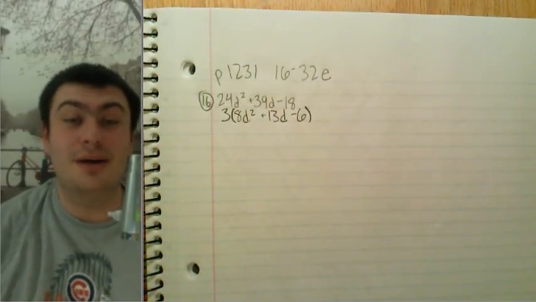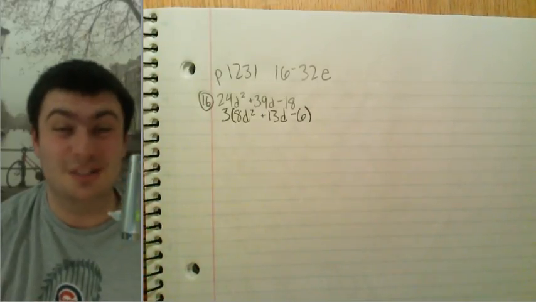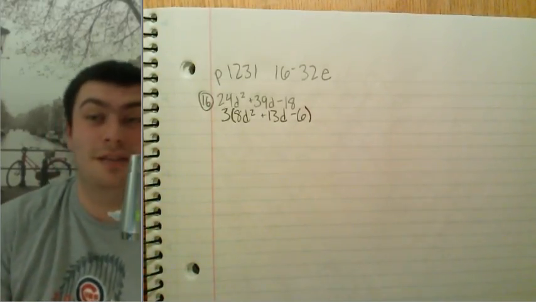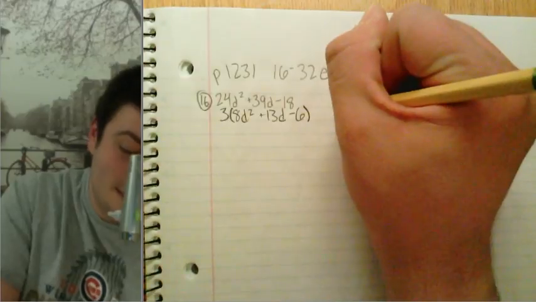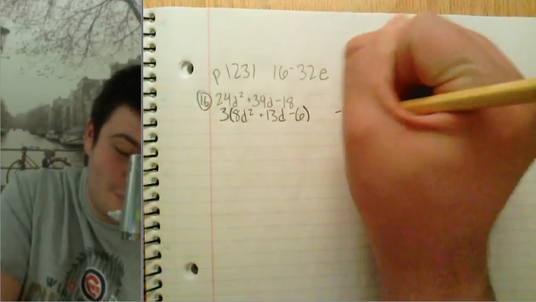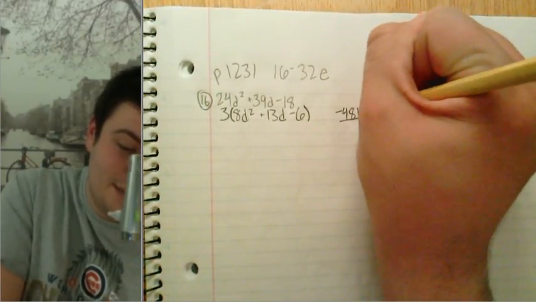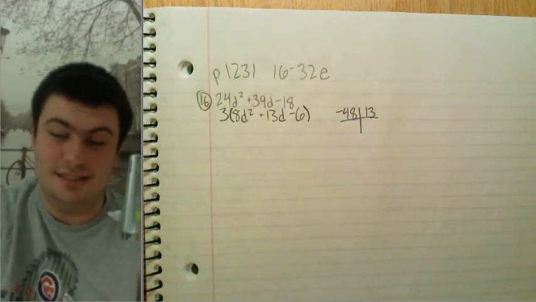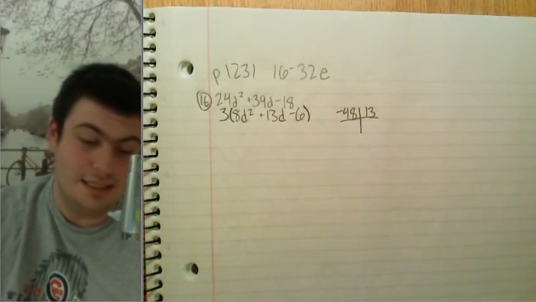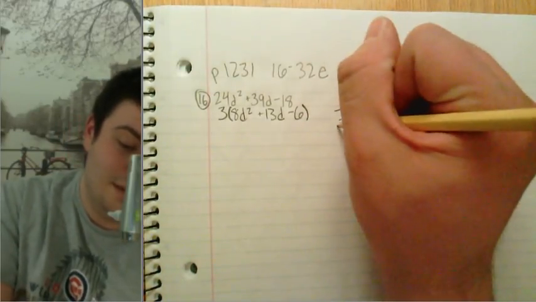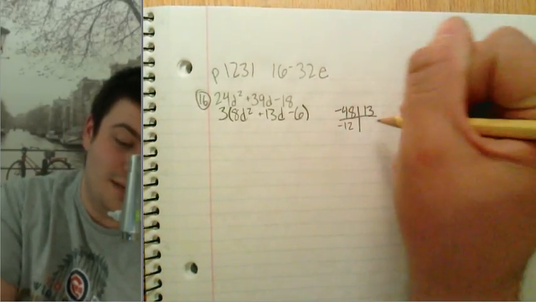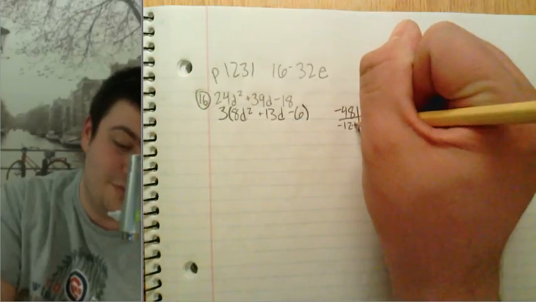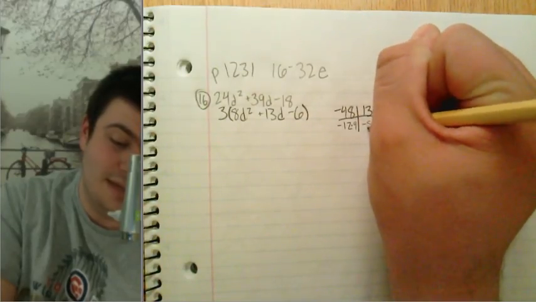Now, since we have a trinomial with the coefficient in front that's greater than 1, we're going to multiply the first and last terms and see that we need what multiplies to negative 48 that adds to 13. So what multiplies to negative 48 that adds to 13? Well, let's see. We can have negative 12 times 4, but that adds to negative 8.